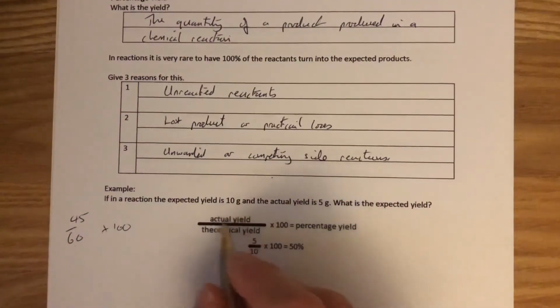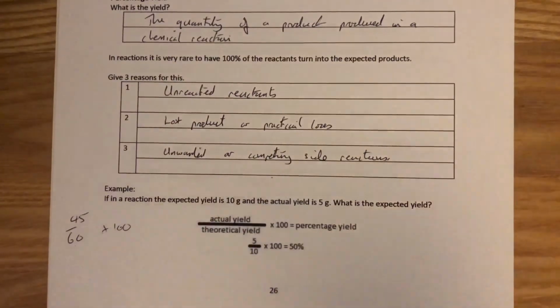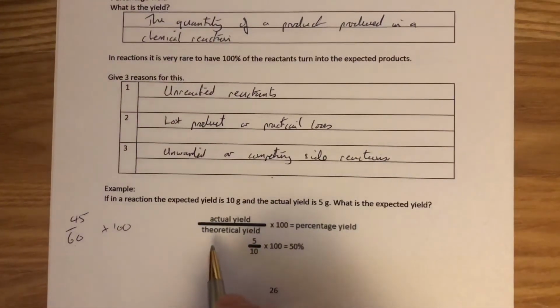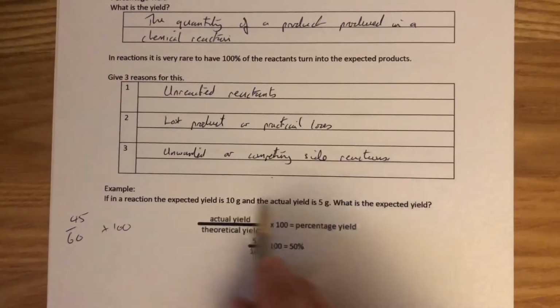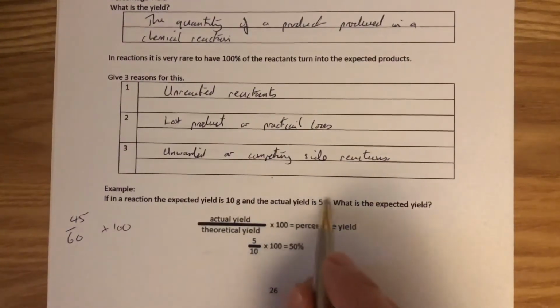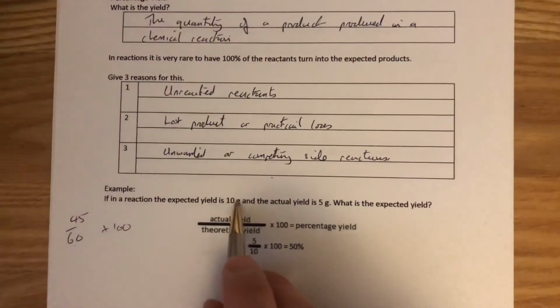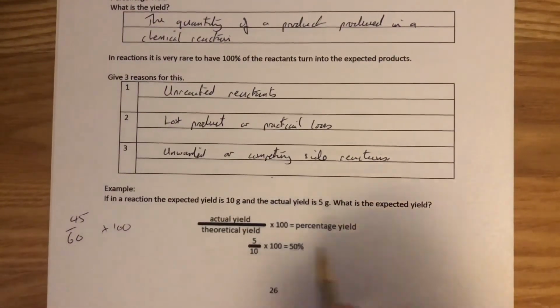That's the actual yield, and you divide it by the total. So you can do a calculating quantities calculation to work out the absolute theoretical maximum. And so you divide the two and then multiply by 100. Okay, so if the expected yield is 10 grams, the actual yield is 5 grams, that's 5 out of 10. This chemical reaction got 5 out of 10. If we actually got 5, it's theoretically possible to get 10, so it's 5 divided by 10 multiplied by 100.